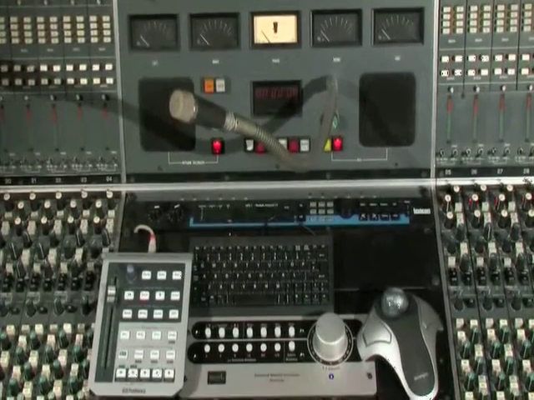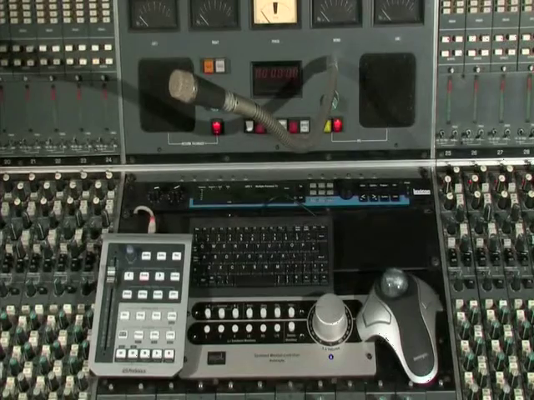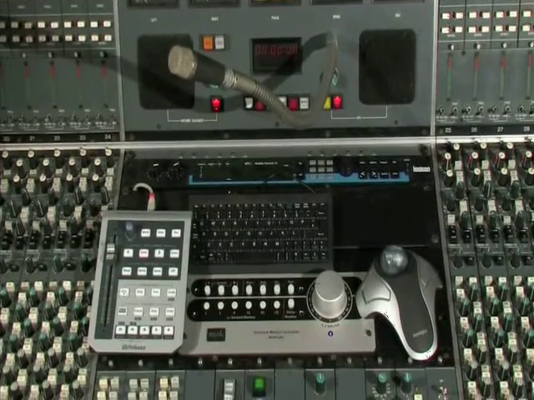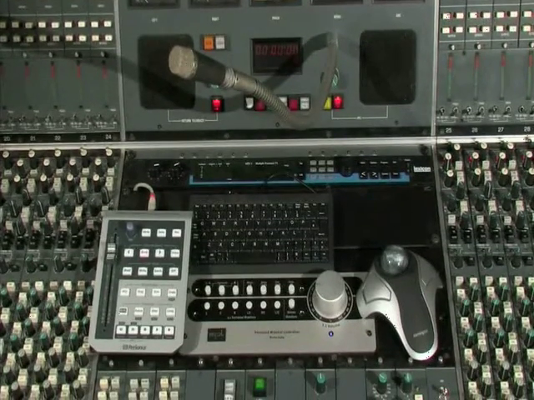Below that, on the lower rack, you can see there's a Lexicon effects unit at the top. We have a rollable mouse and keyboard which duplicate the computer operation, so you can actually operate the Macs from the centre of the desk.